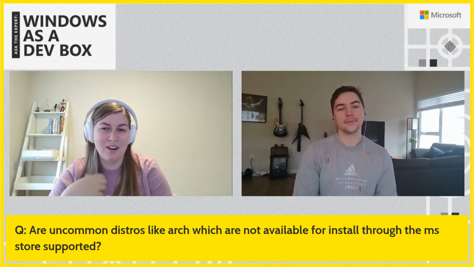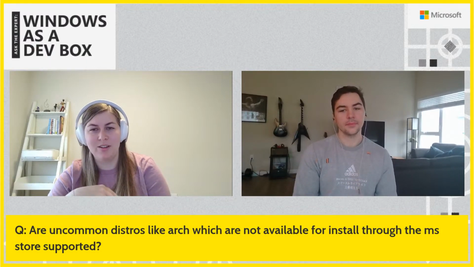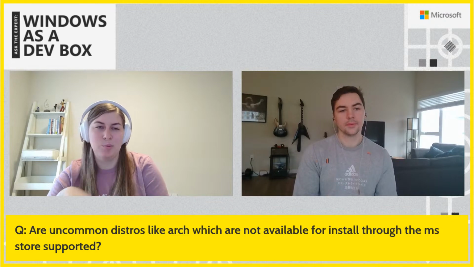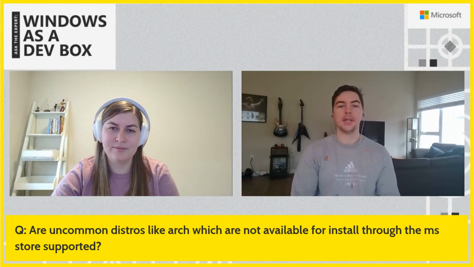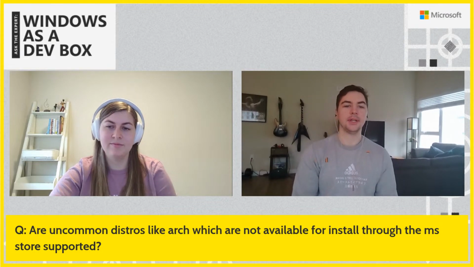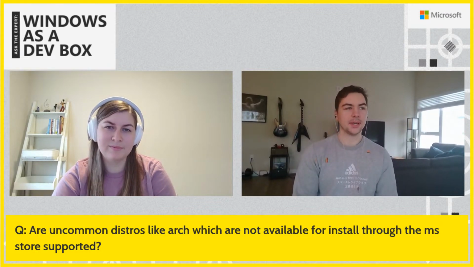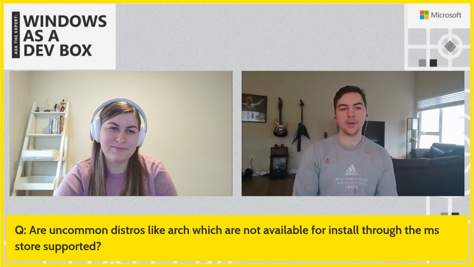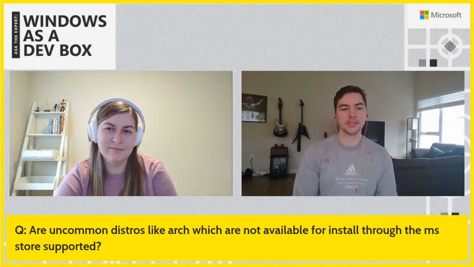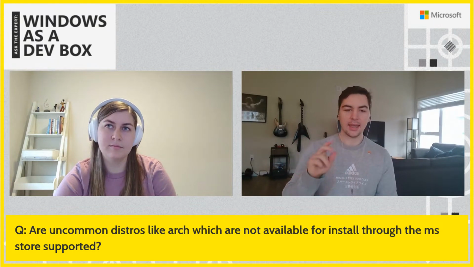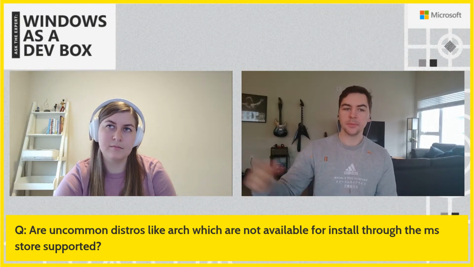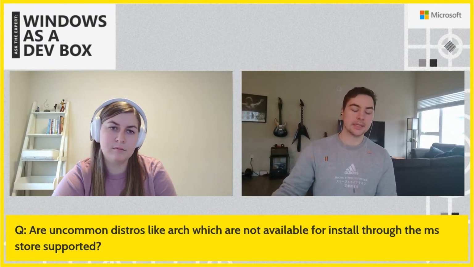Krishna's asking, are uncommon distros like Arch, which are not available for install through the MS Store, supported? So yes, they are. It is possible to install any Linux distribution into WSL. We have it available. There's an item on our docs. So if you go to aka.ms/WSL docs, just look through the options there, and you will see import any Linux distribution, where we actually show you how to do it with CentOS.